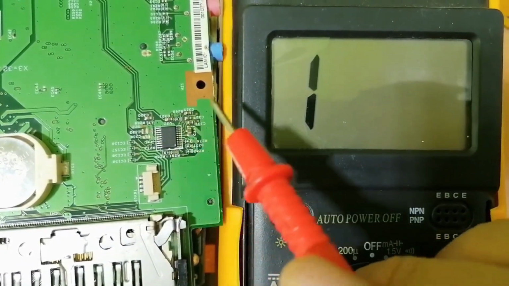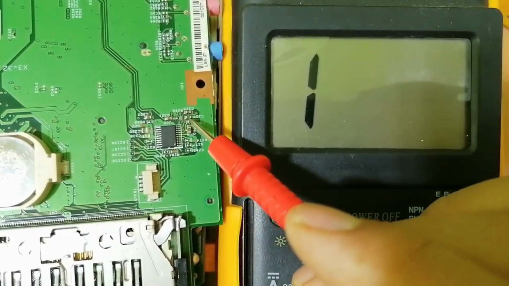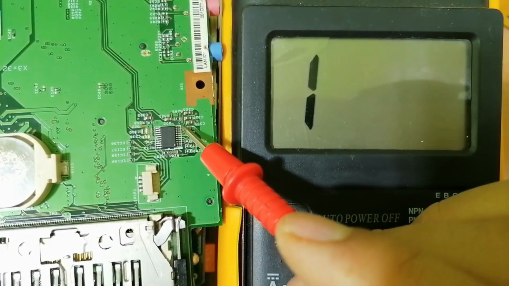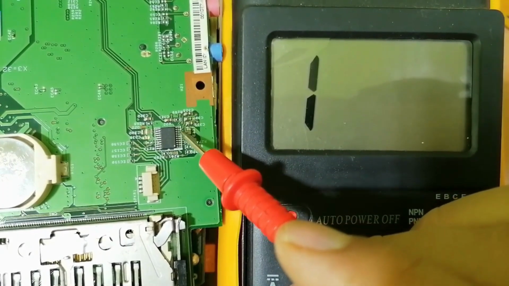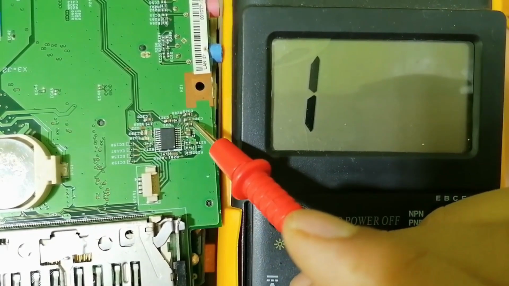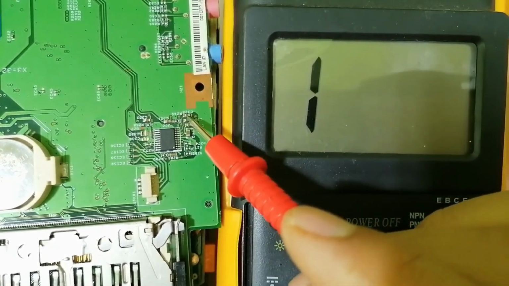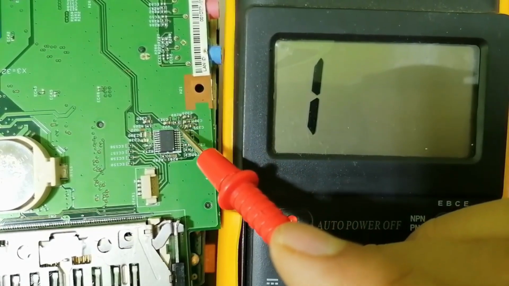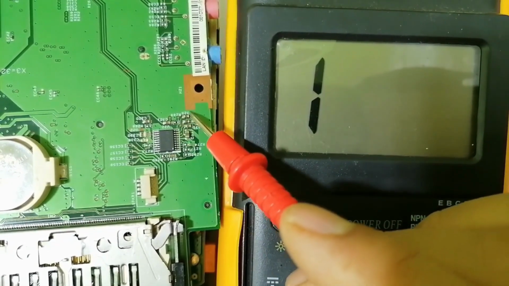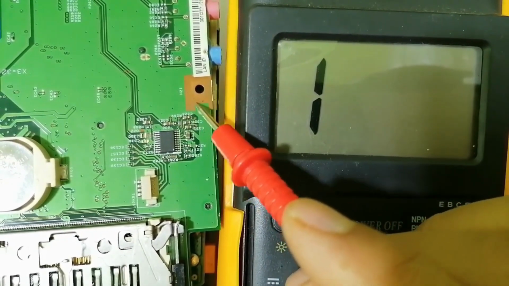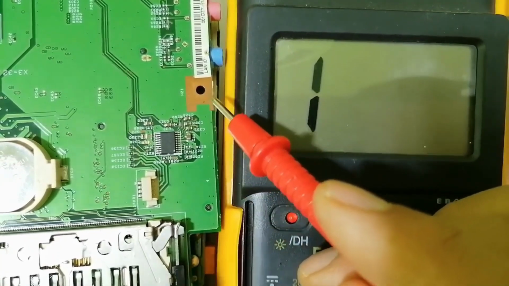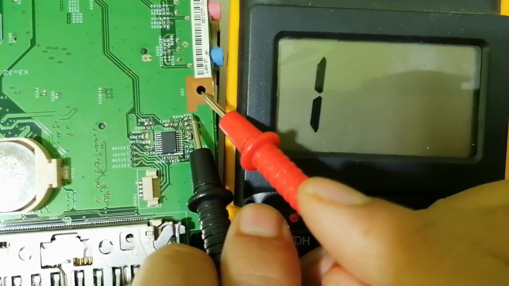The same for this one, for example. Here we have the path, as you can see. So this is also connected to this IC in this path, and as you can see here, connected to the ground on this side. This one also, here we have the path connected to the IC here and connected to the ground here, as you can see. We can even check it also, as you can see.